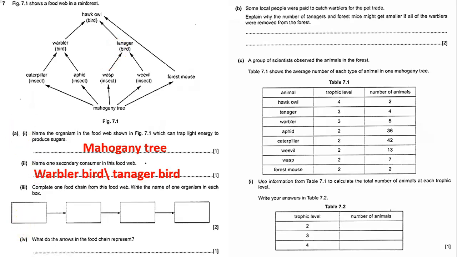Complete one food chain from this food web. Write the name of one organism in each box. So he asked you to extract the food chain from this food web. Do not just make up a food chain. Make sure that you extract it from the food web given.